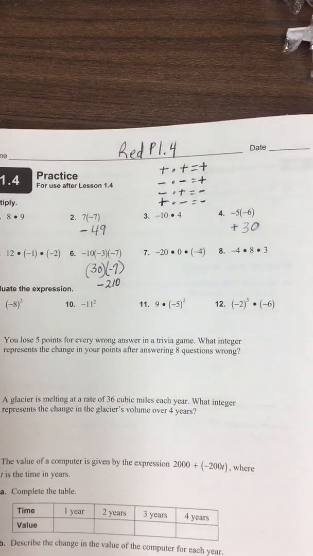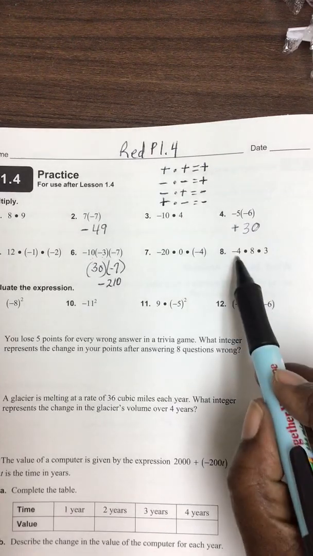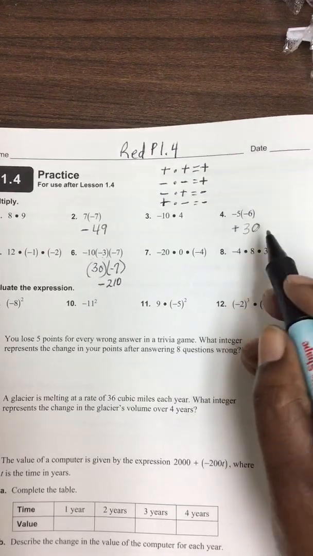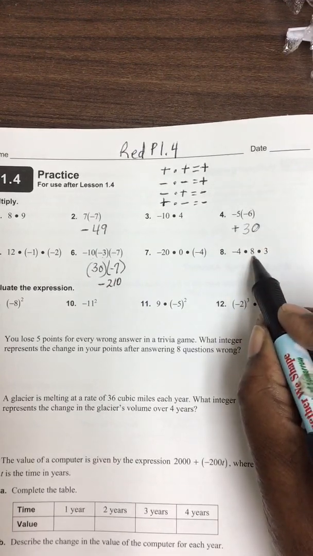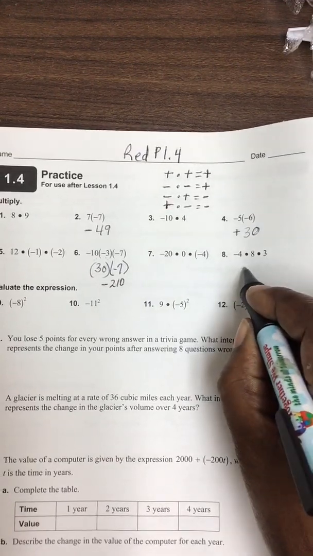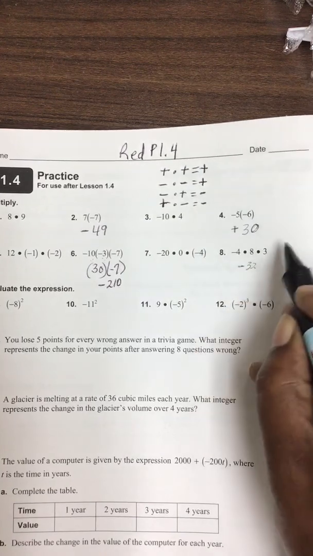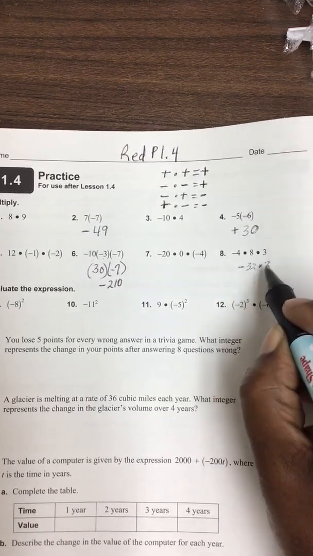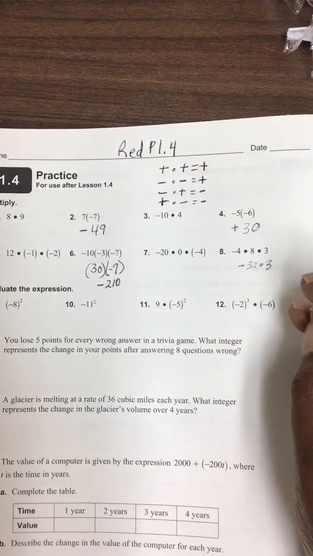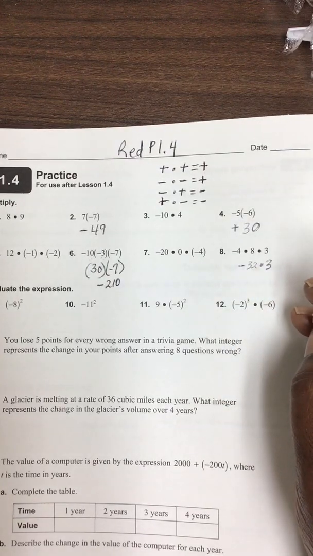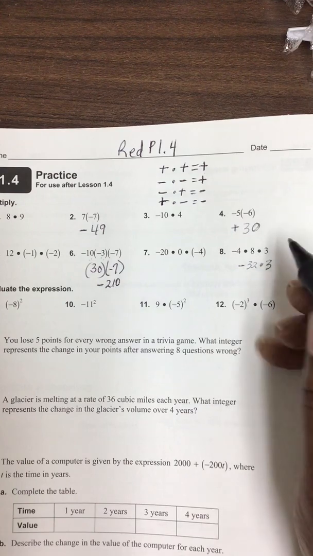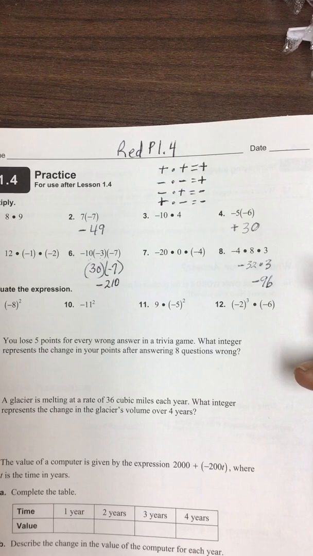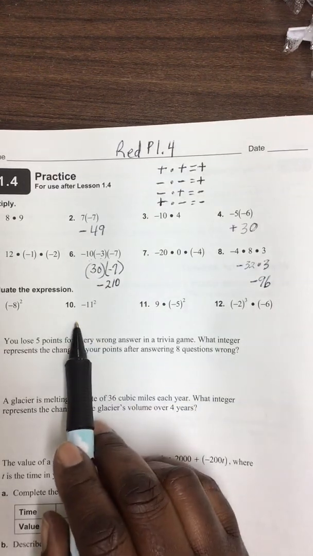Okay, let's take a look here. A negative times a positive is going to give us a negative answer. So negative 4 times negative 8 is going to be a negative 32. Now times the positive 3, so negative 32 times the positive 3, and we're going to get an answer of negative 96. Okay, let's move forward to number 10.